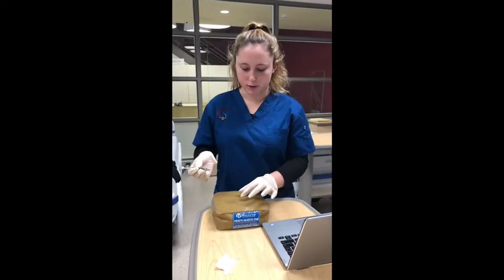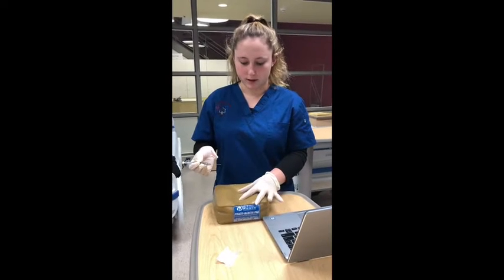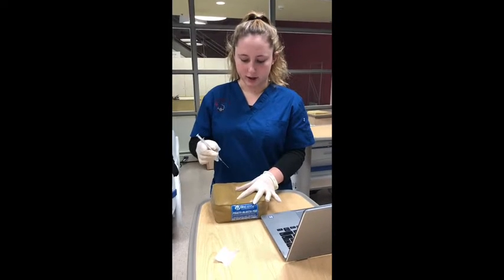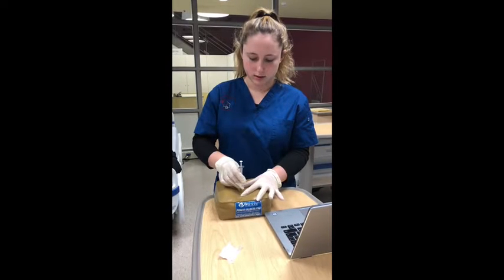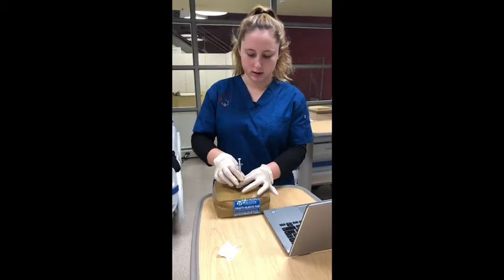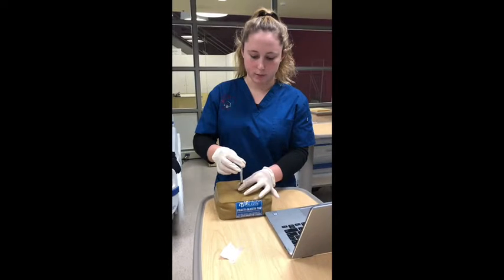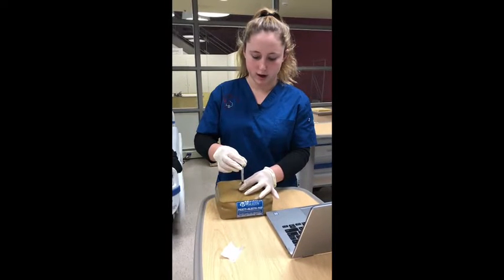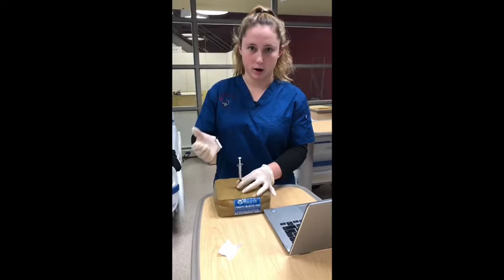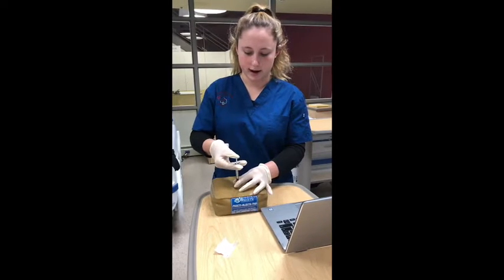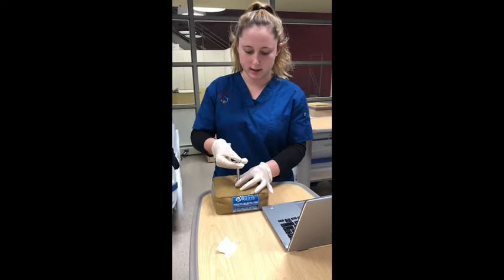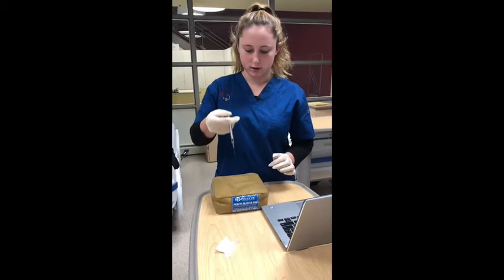So first I'm going to pull the muscle taut, and then I'm gonna go in at a 90-degree angle. I'm gonna stabilize my needle, and then what I'm gonna do is I'm gonna pull back a little bit just to make sure I'm not getting any blood, which would indicate that I'm in an artery or a vein. And I'm not getting any blood, so I can go ahead and inject the medication into Mr. Mancini and remove the needle.